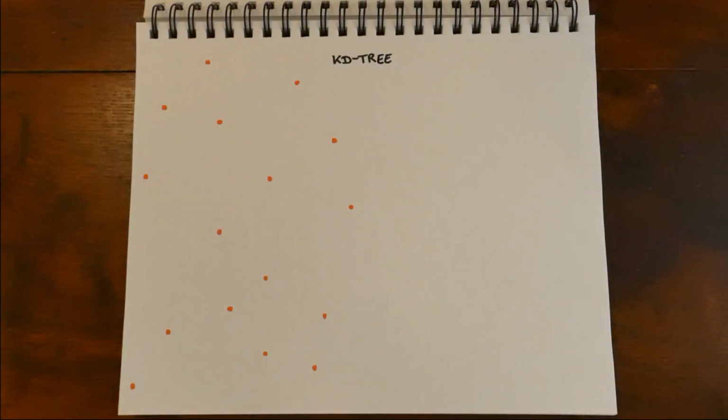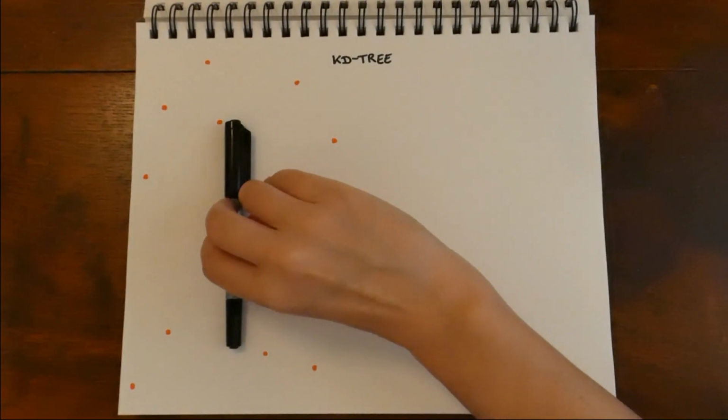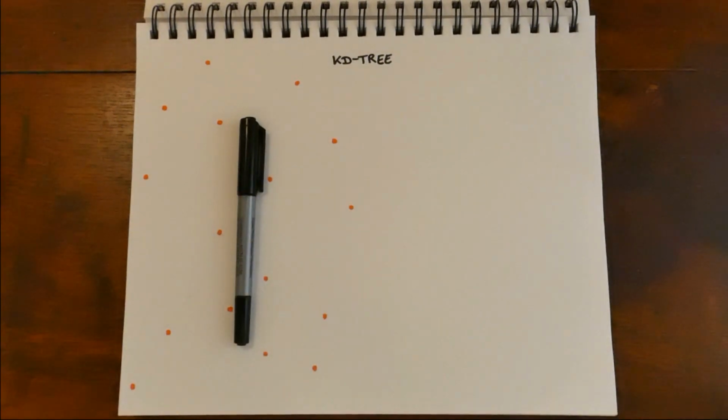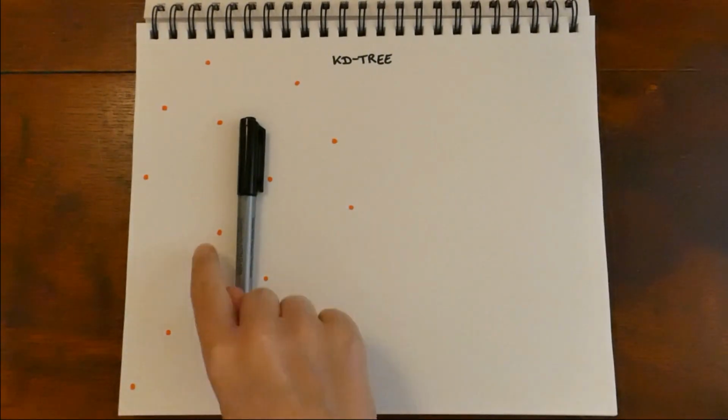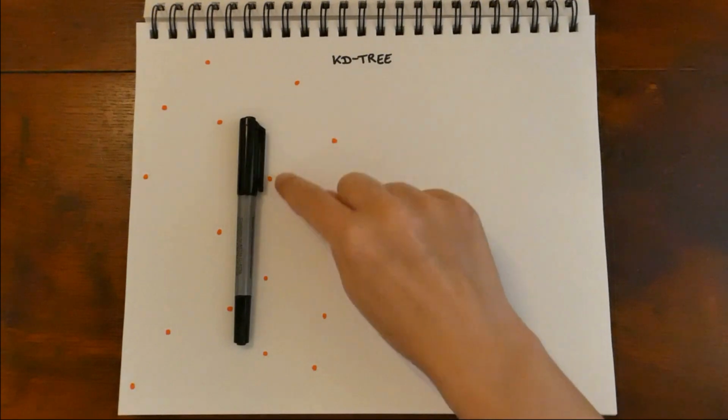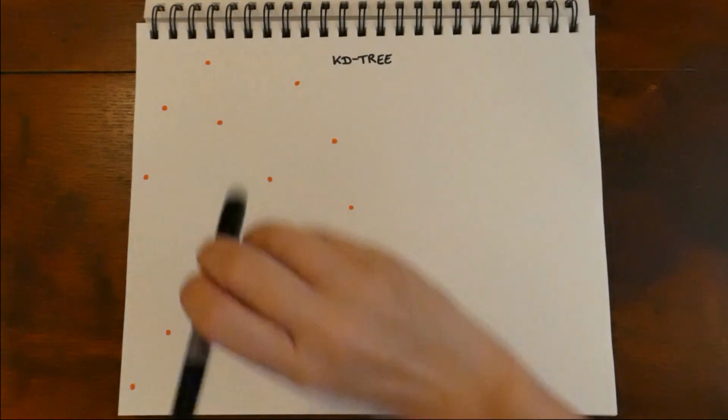Well, we start by drawing a vertical line that has half of the sites of S to its left and the other half to the right. So in this case here, we have a total of 16 sites. And this line over here has 8 sites to the left and 8 sites to the right.